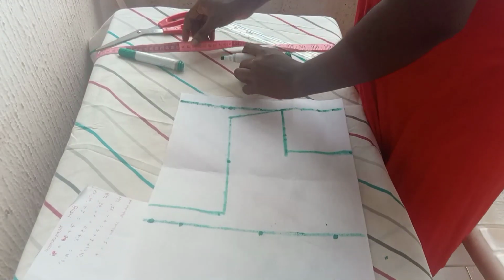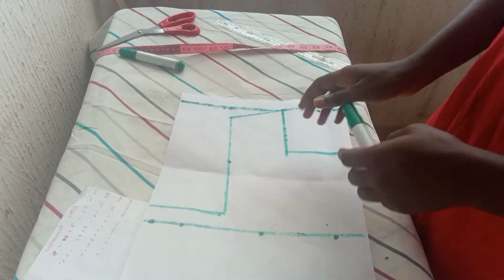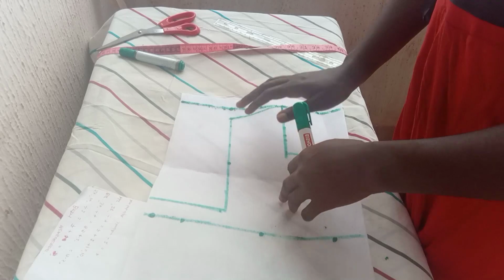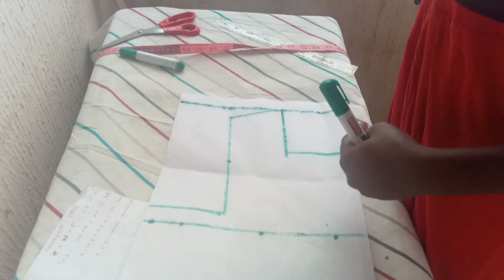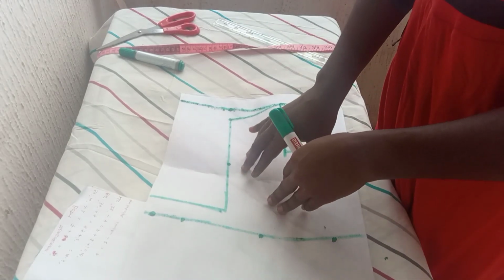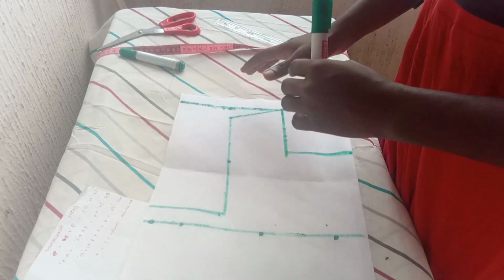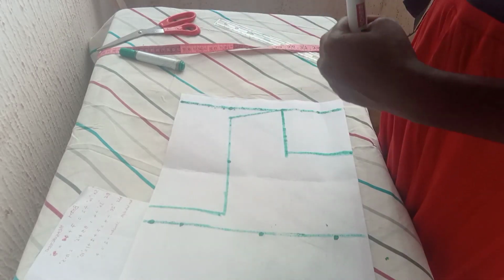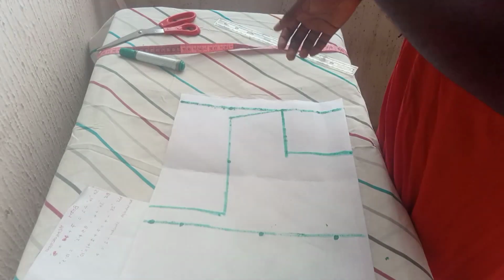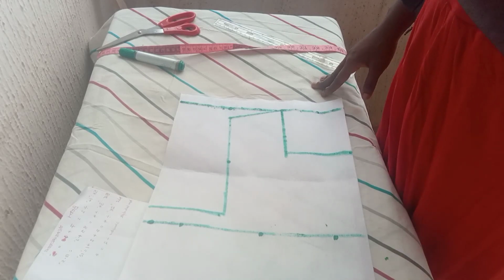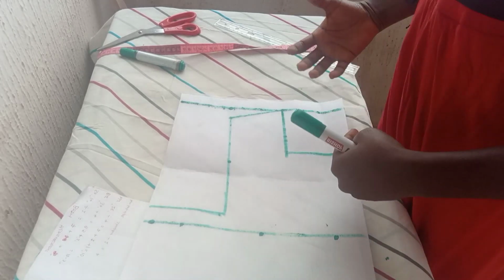Now, if this is the front part, remember you have your front and then you have your back. We are still drafting the front. So for this front part, if you notice, you will find out that your armhole is deeper in front than behind.